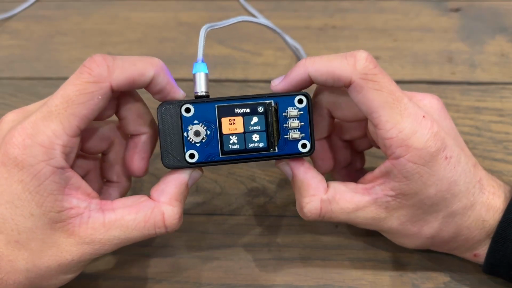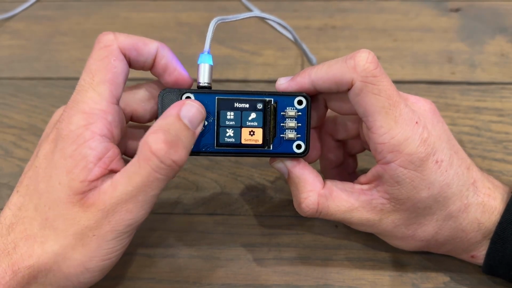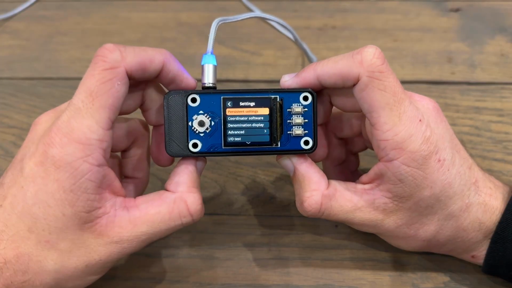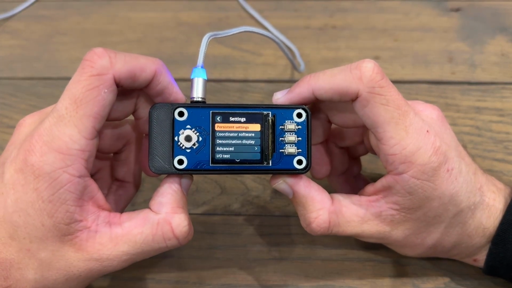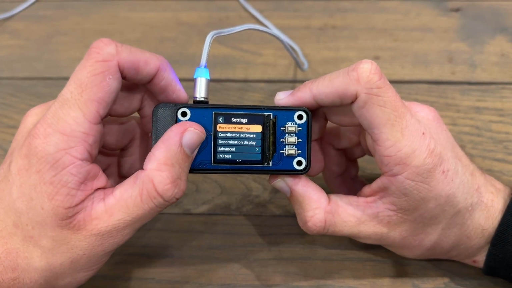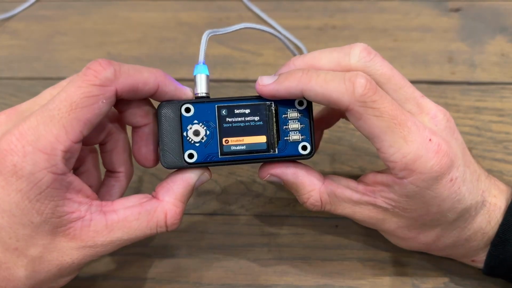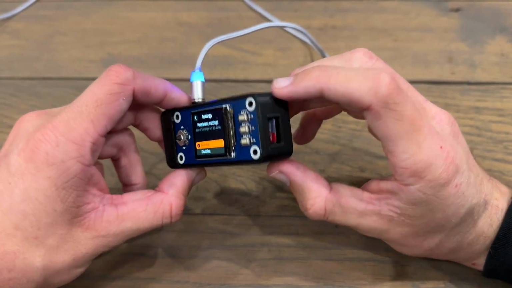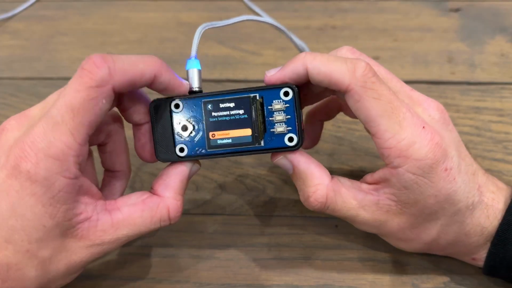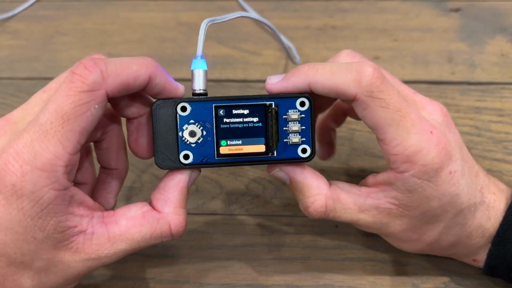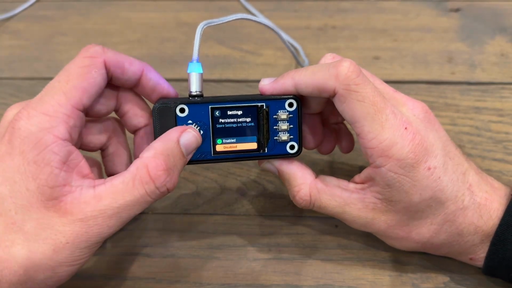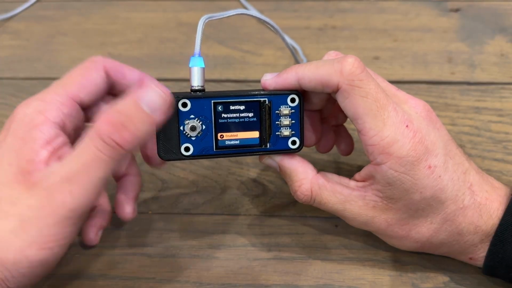Alright, so let's boot up our SeedSigner and get started. Here I have my SeedSigner booted up, and before we get started, let's take a look at the settings menu over here. So I'm going to click on settings, and the first setting is persistent settings. If I click on this, we have the option to store our settings in the SD card. If you have this enabled, your settings will save on the SD card, but if this is disabled, your settings won't save, and when you power this thing off, your settings will be set back to the default.